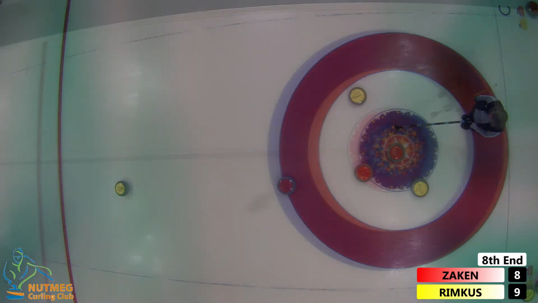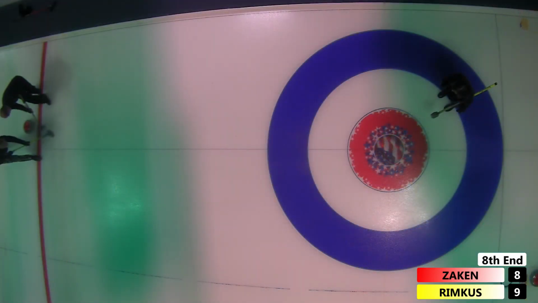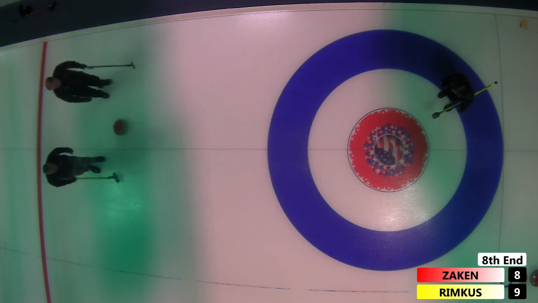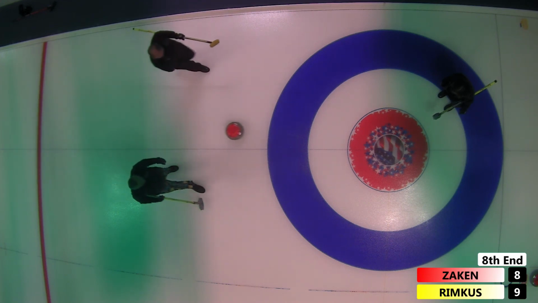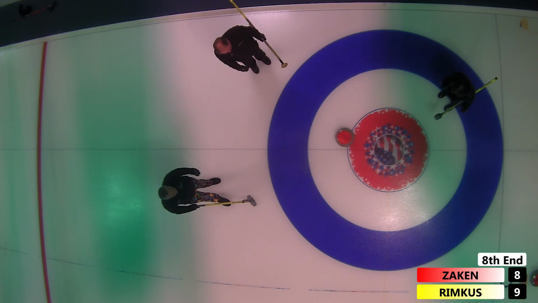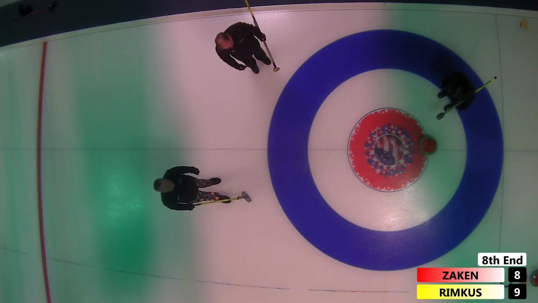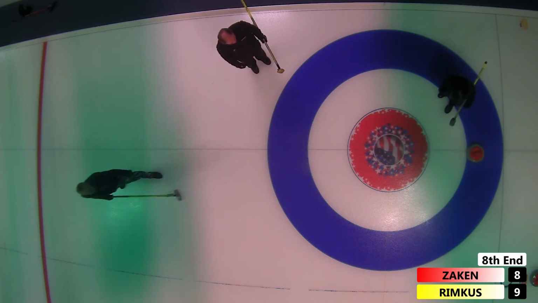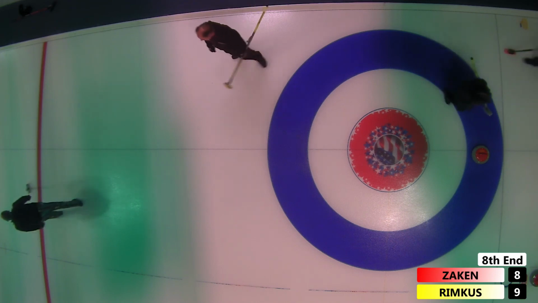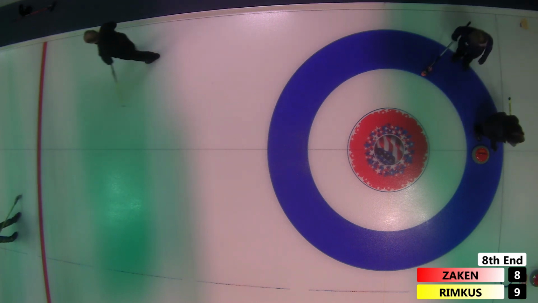Okay, over on sheet C, we got Zaken's third shot coming in, and pretty much through the house too. But they were sweeping it. They oversweept this. They're gonna get a 2 out of it. They're gonna get a 1 out of this. Oh, oops. A 1.